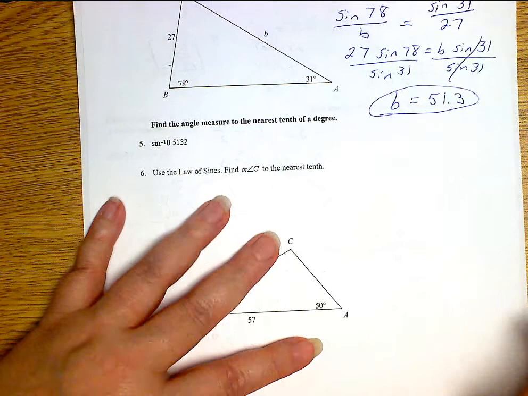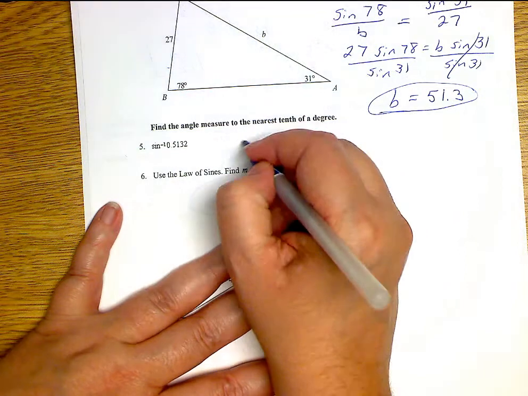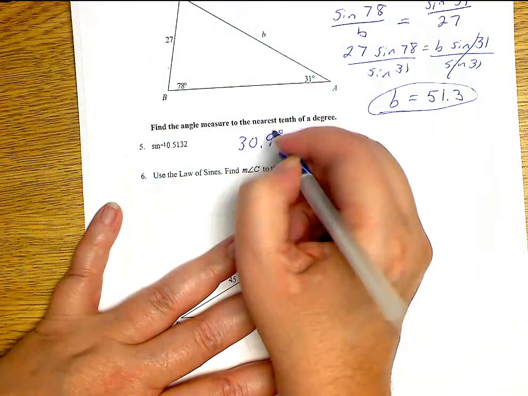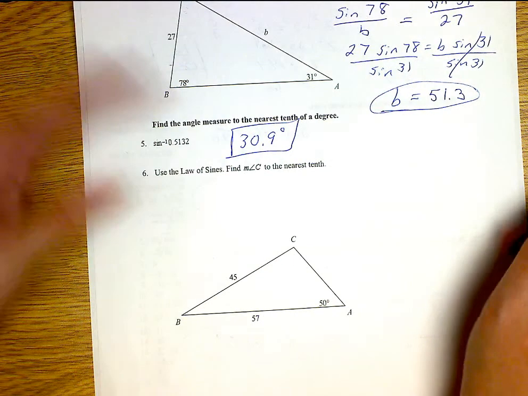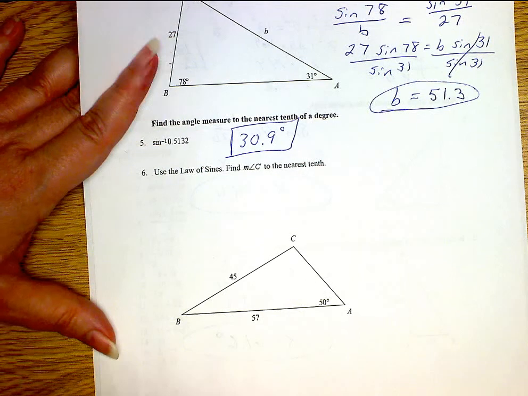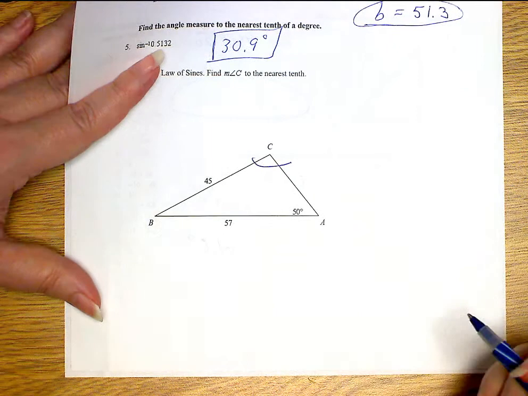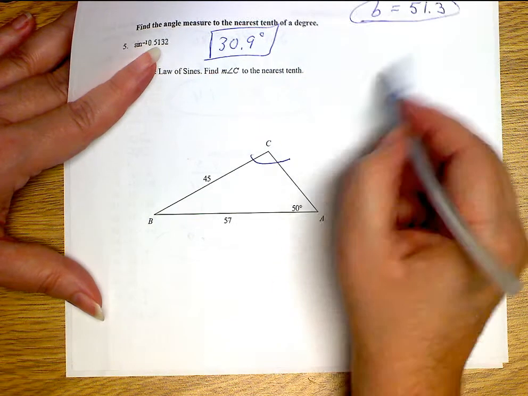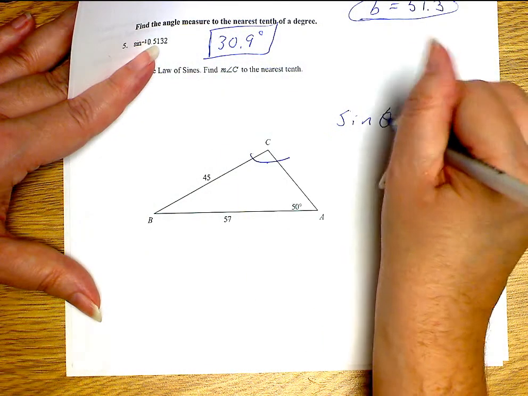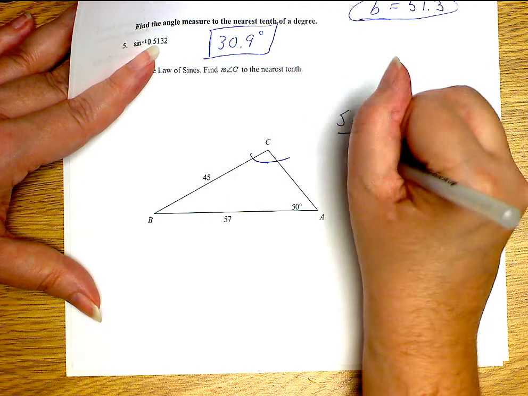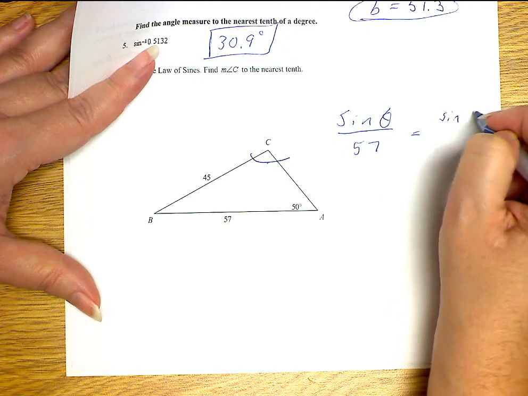All you have to do is plug this into your calculator. So you should get 30.9 degrees by plugging it into your calculator. Use law of sines to find this measurement. So we have sine of theta over 57 is equal to, and you could put C, sine of 50 over 45.